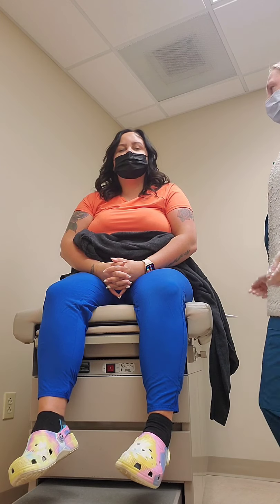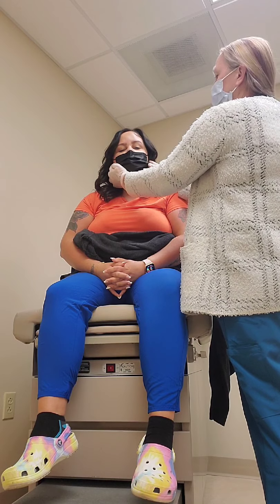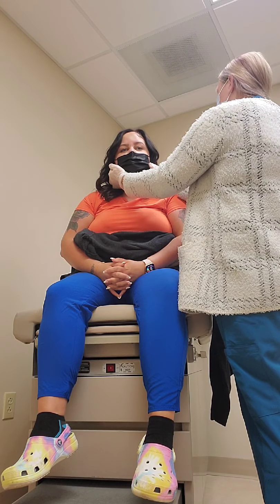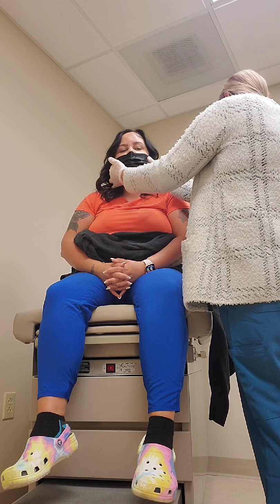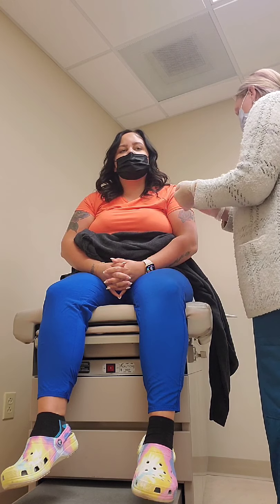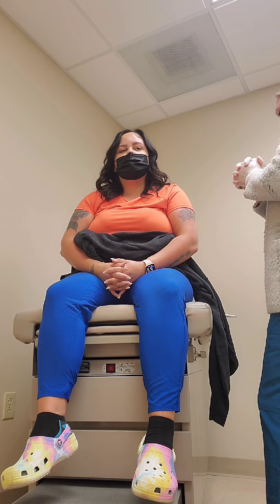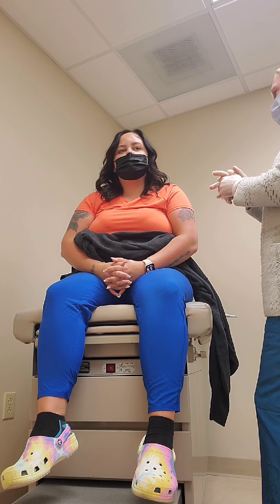Alright, so the next thing I'm going to check is going to be the lymph nodes and the thyroid. First I'm going to start with the preauricular nodes bilaterally, which are here right in front of the ears. So you're just going to check that. Any pain or tenderness with that? No. Okay. The next thing you're going to check is the posterior auricular nodes bilaterally, and those are just right behind the ears.